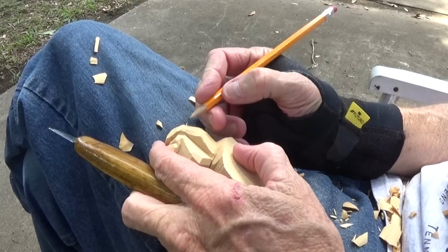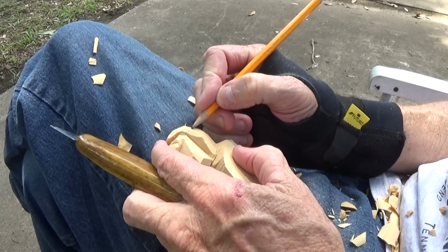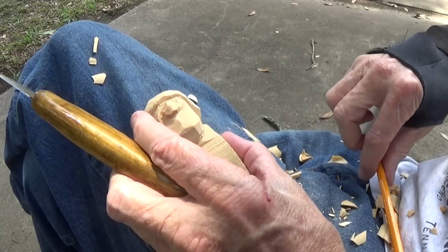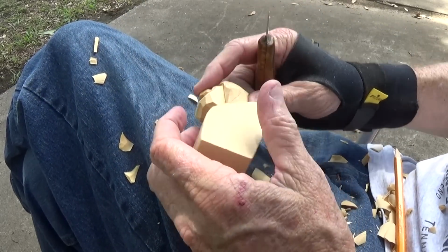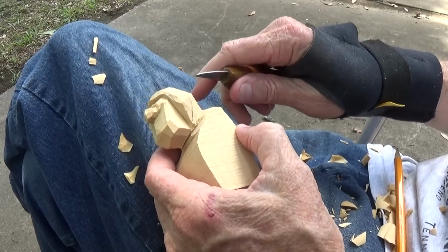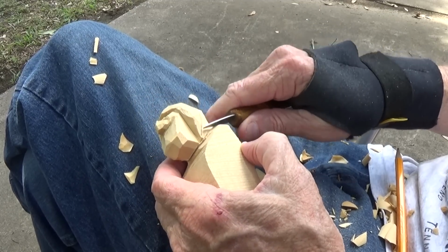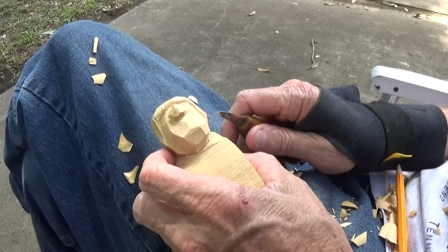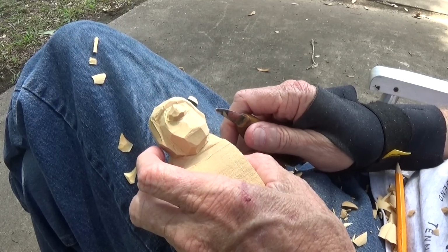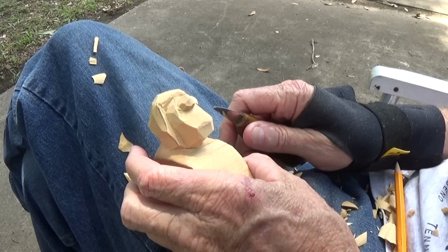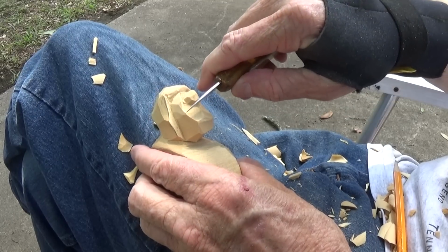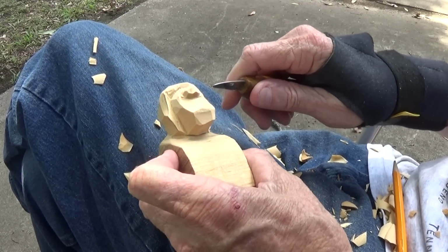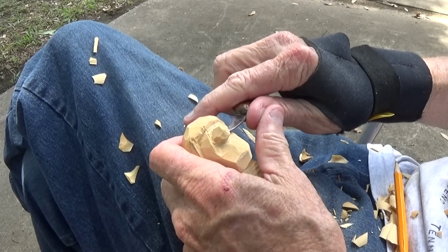Now, I come over here and I draw a C, and I draw it big, okay? Because if it's bigger, I can cut it down, okay? But if it's too small, then it's not going to work. All right? Now, if you look at this face, it's got more taken off over here than over here. All right, but we're going to get to that later. We're not going to worry about that right now.